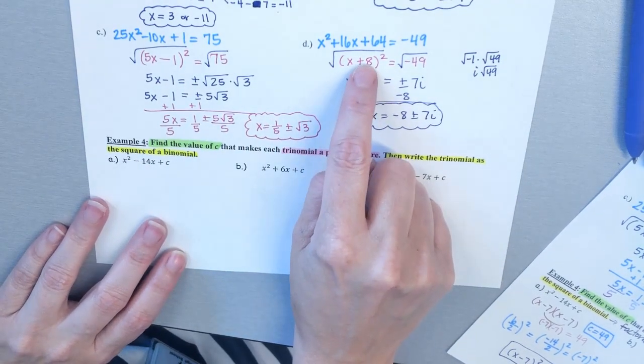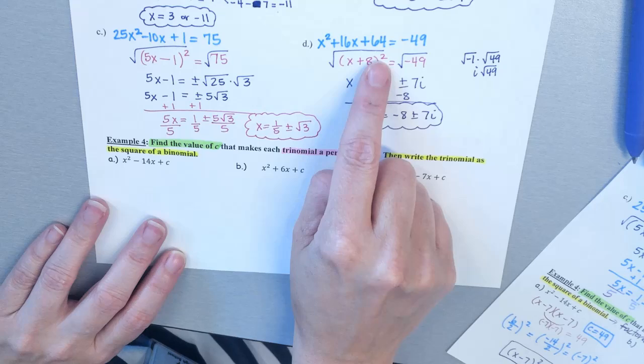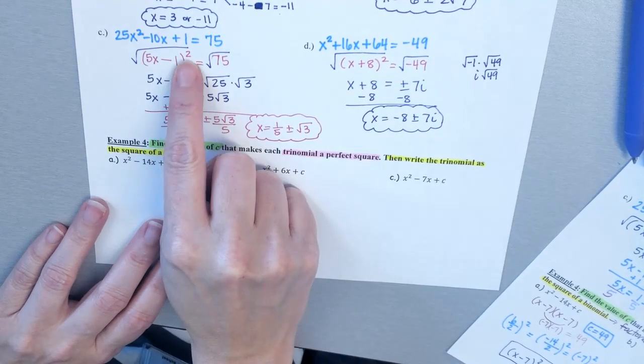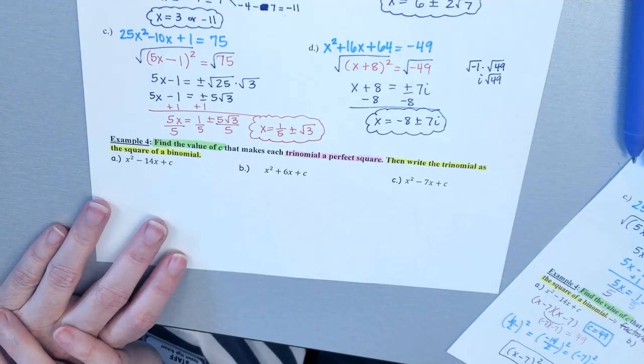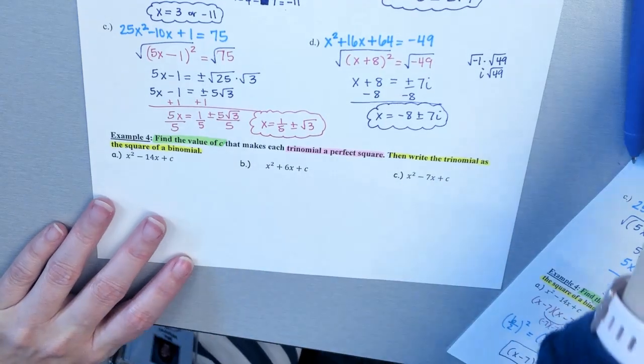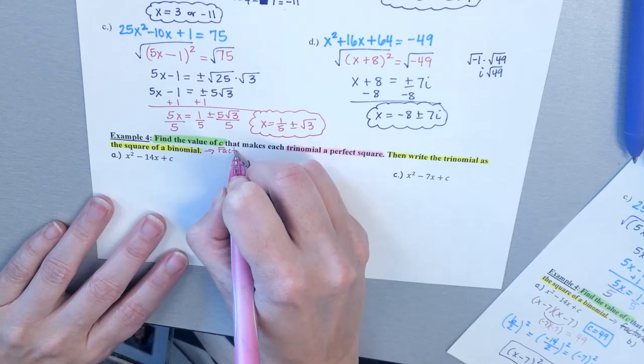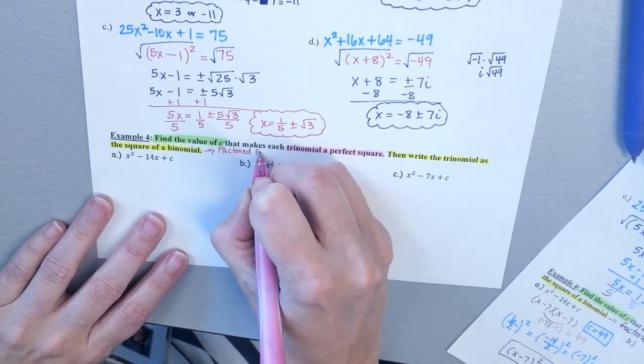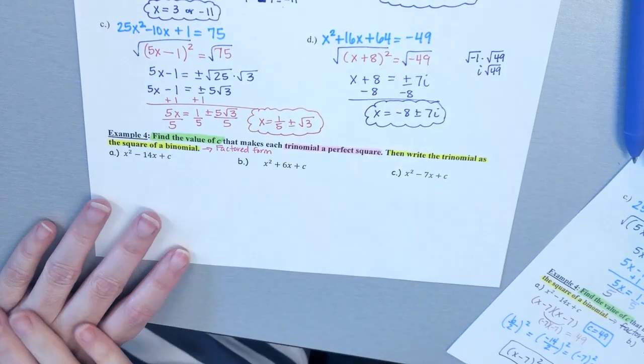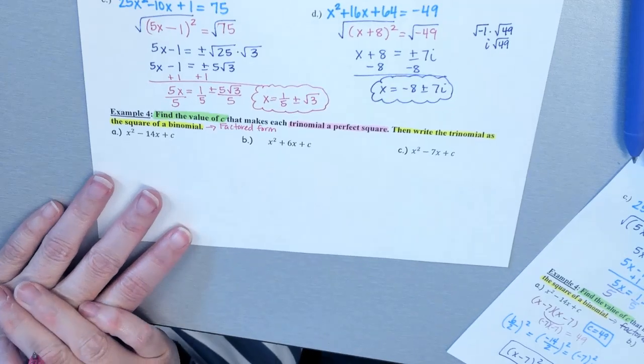The square of a binomial is what we have here. Isn't x plus 8 a binomial? This is a binomial squared. 5x minus 1 squared, that's a binomial squared. So it's really just your factored form. When they say write the square of your binomial, you're writing this in factored form, which is something we have done before.